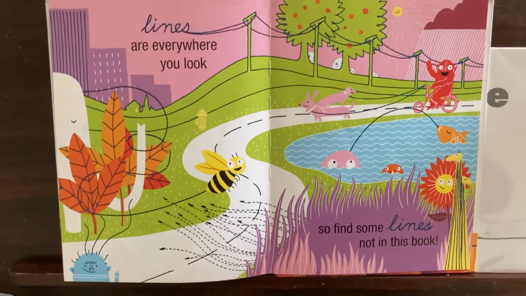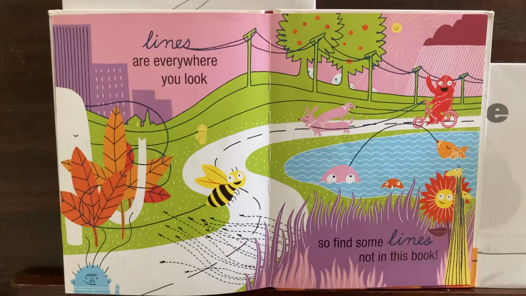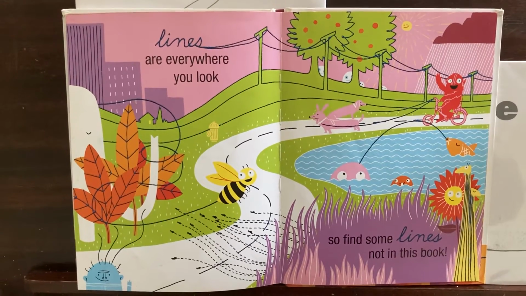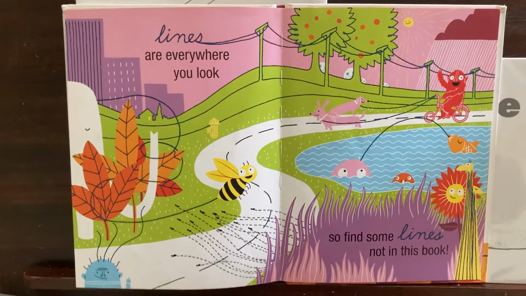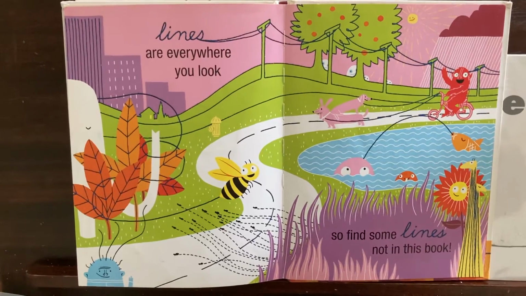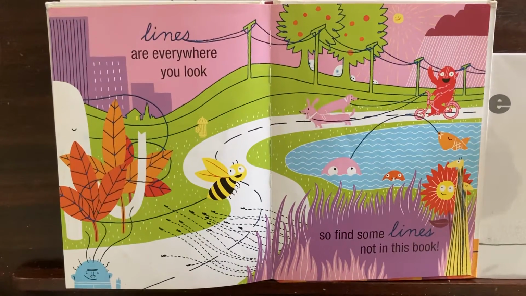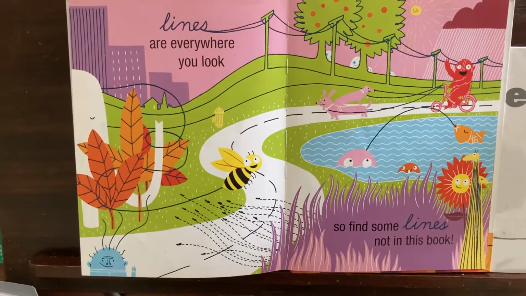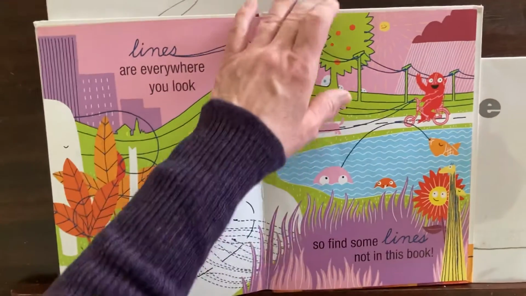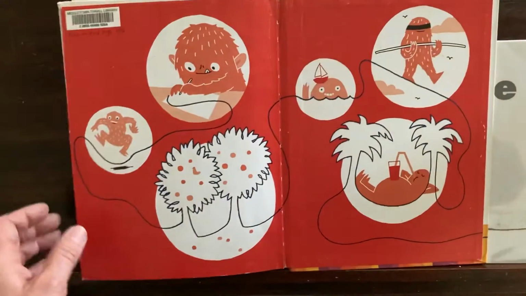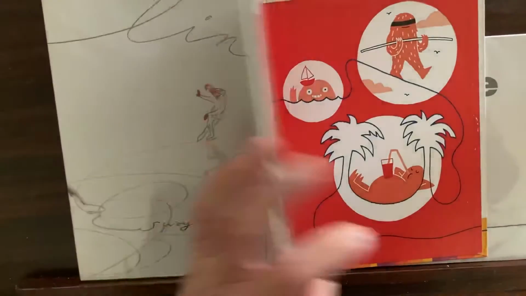So they've showed you how it can show movement and space, and it shows you how things change when the lines are close together. So look around, see what you see. I just love that book.